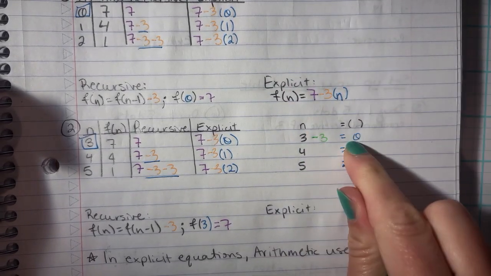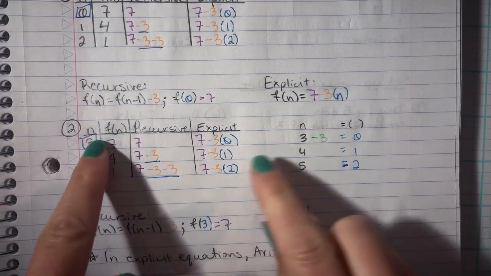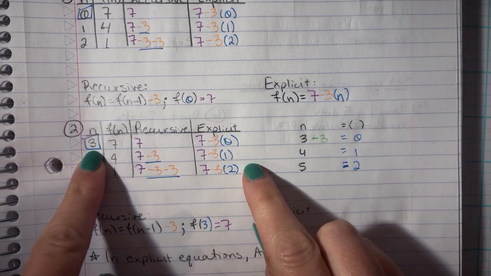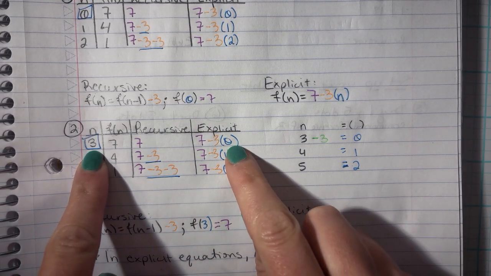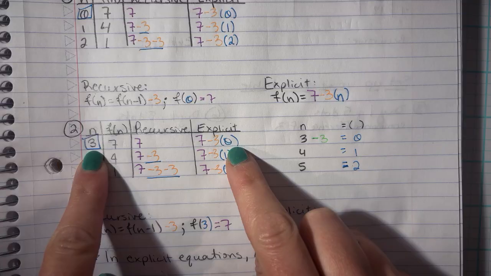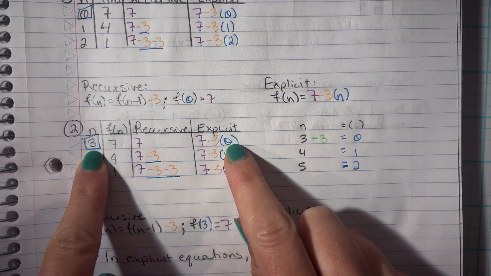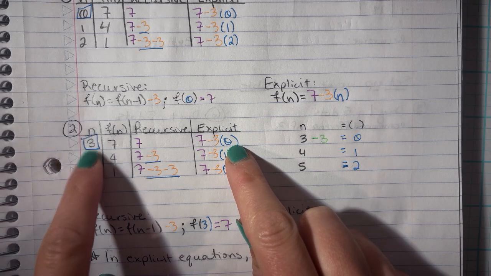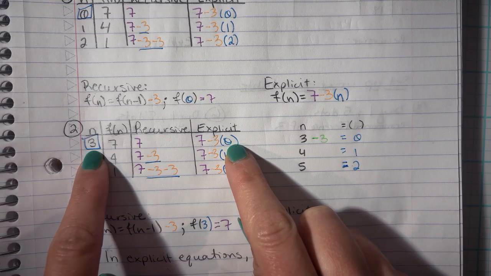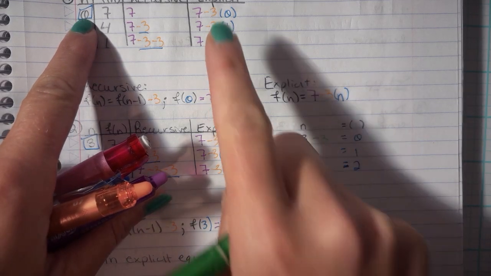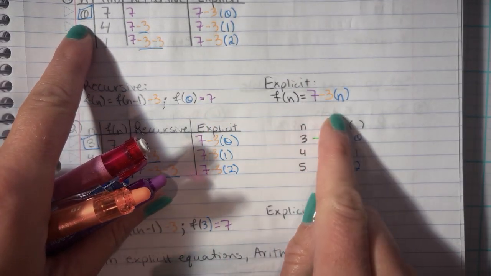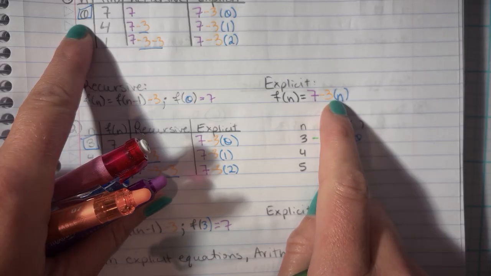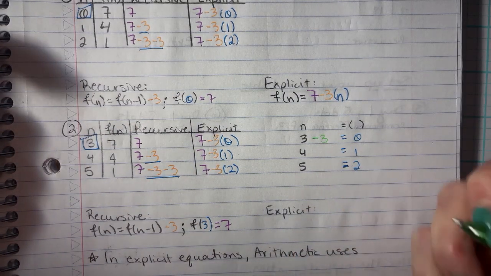3 minus 3 gives us that 0 that we need, because we're trying to turn this, even though we started with 3, into a time 0, because that's what's happening in the explicit is time 0. So I have to make this 3 into a time 0. Whereas this one was already a time 0, it already matched, so I didn't have to make anything happen. We were good to go.